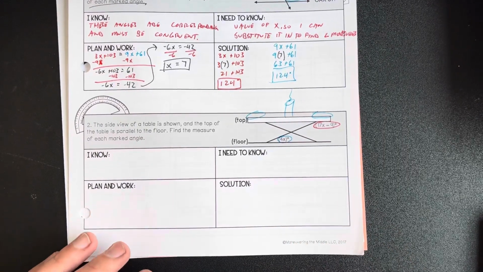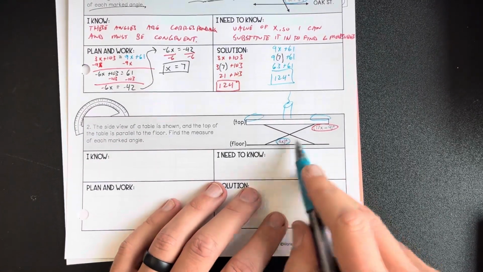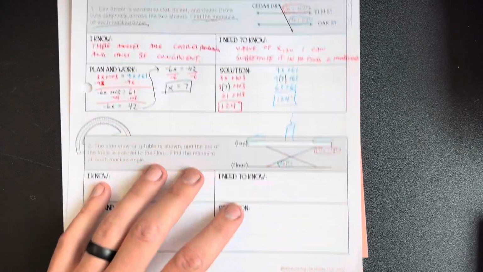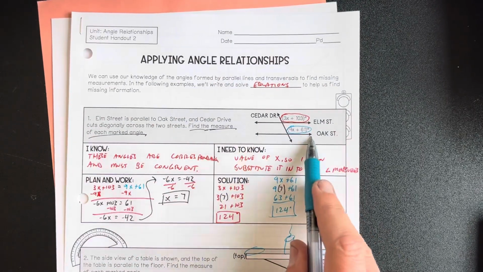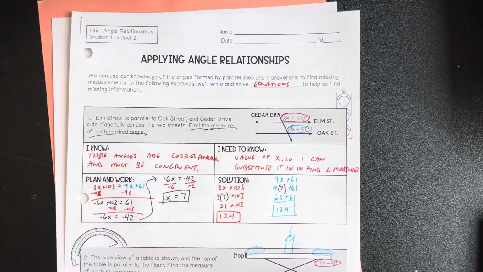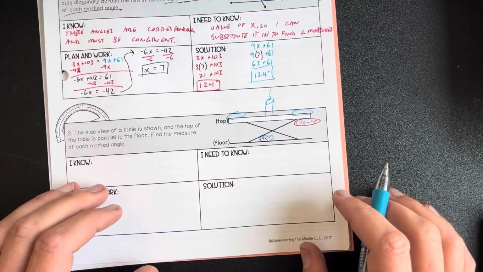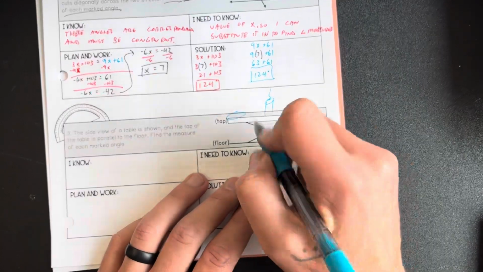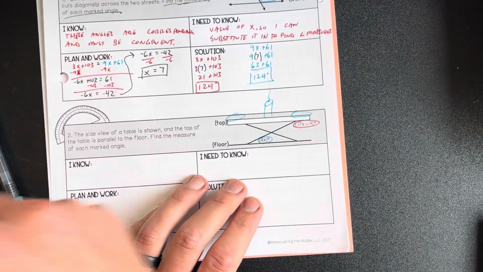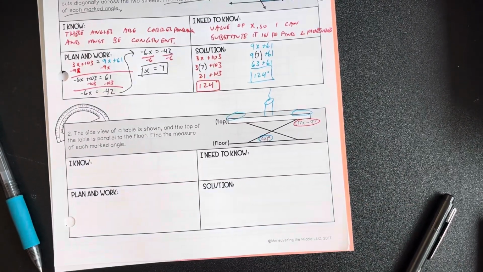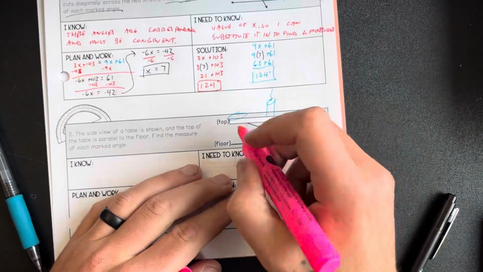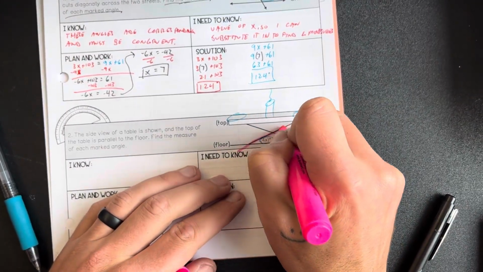Well, this one's almost a little tricky because we have two different transversals. We're used to seeing stuff like this, two parallel lines with a transversal going through the middle. Well, we actually have that here. It's just a little bit sneaky. So our transversal that we are going to acknowledge is, let me grab a highlighter to demonstrate this, right here.